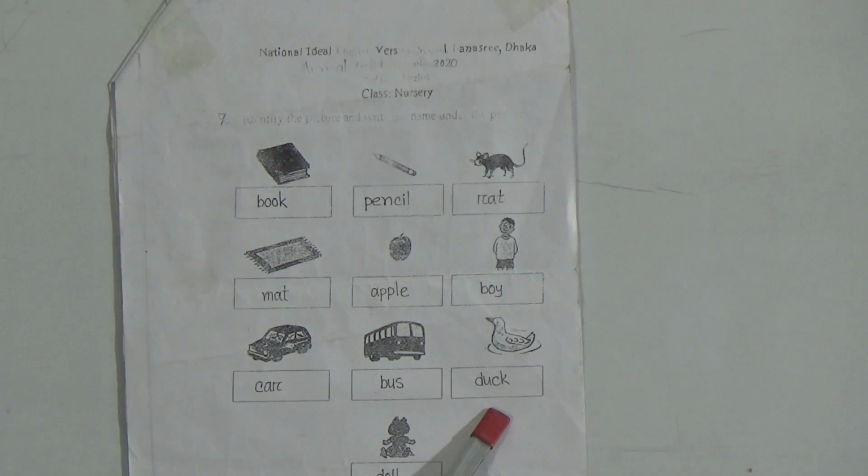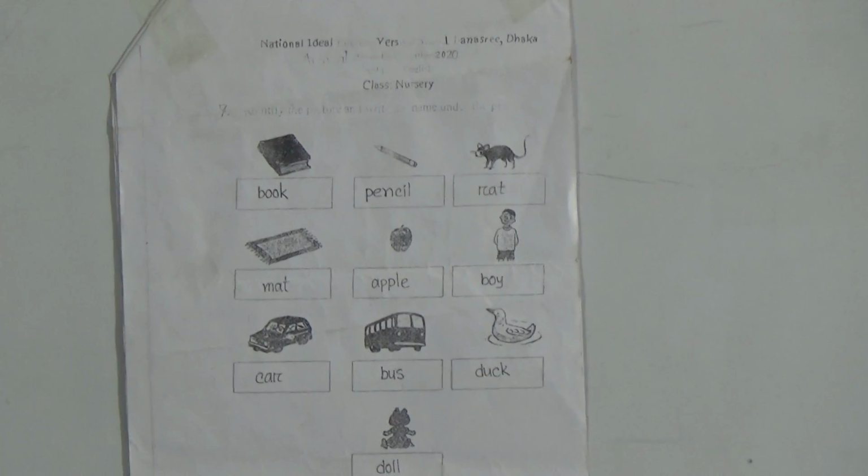Okay, dear students, now I am going to the next picture. Look dear students, here we have found a picture, and this picture's name is what? Yes, this picture's name is duck, and its spelling is what? D-U-C-K, duck. So this is a picture of a duck, and its spelling is what? D-U-C-K, duck.